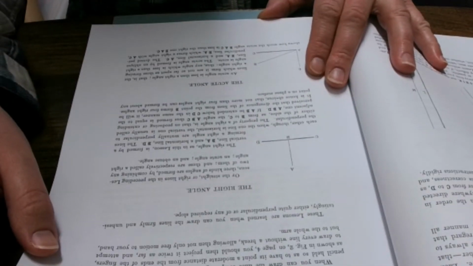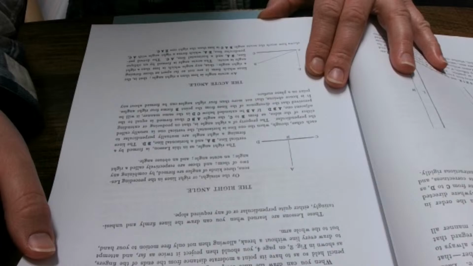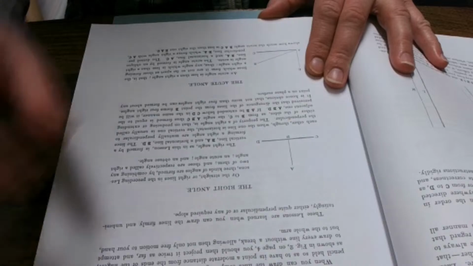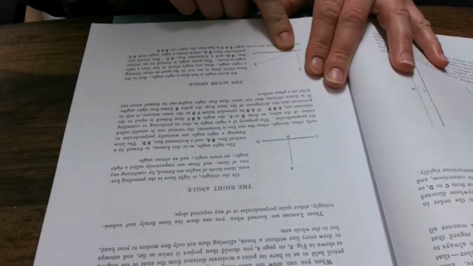The acute angle. An acute angle is less than a right angle. That is, the lines which form it are not so far apart as those forming a right angle. Thus, any angle which is less than a right angle is acute. The acute angle is formed by an oblique line, BA, and a horizontal line, AC.